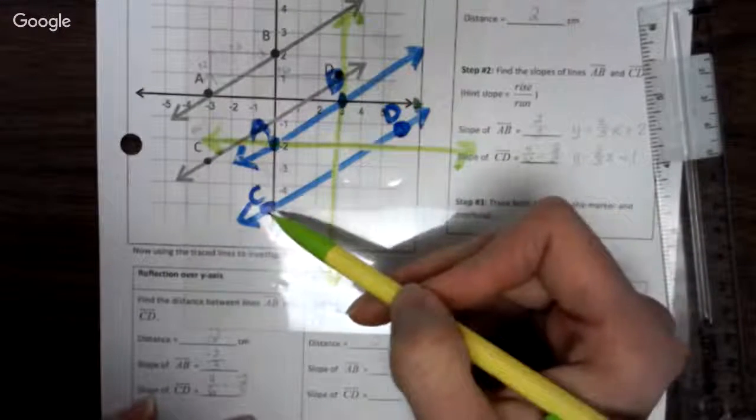Now I'm going to find the slope of these two lines. From here to here, I'm still going up 2. I'm running 3 between points A and B. For C and D, I'm going up 4. I'm running 6. That does reduce to 2 over 3.